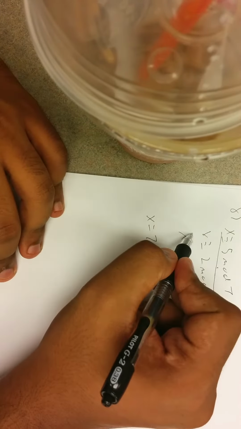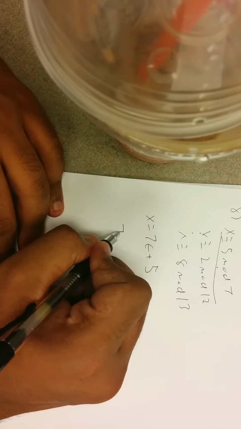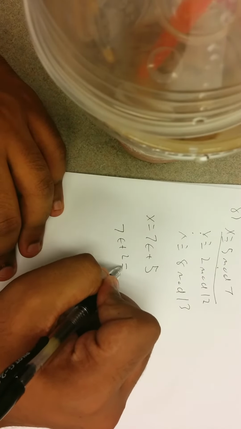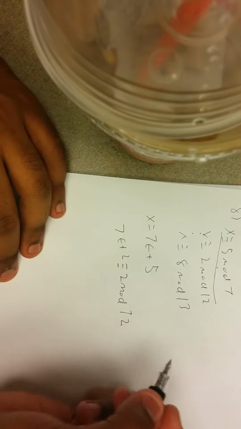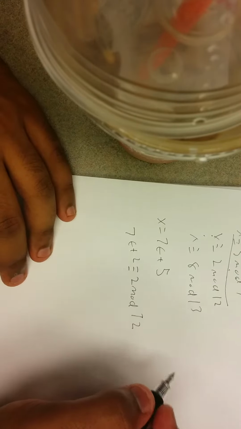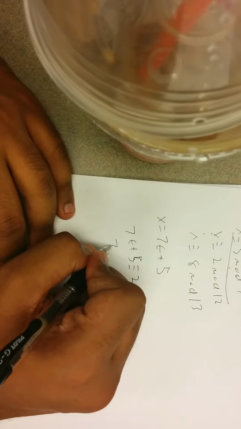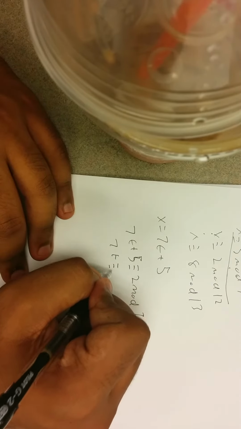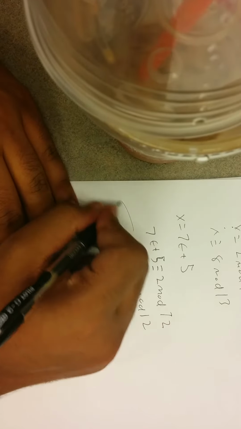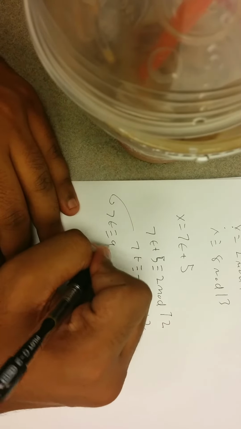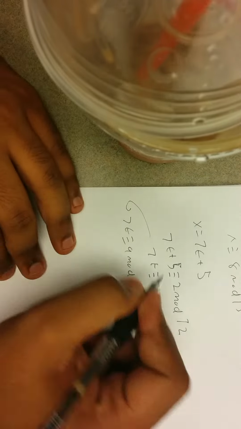Well, set it equal to the next modular equation. So let's say 7t plus 5 is congruent to 2 mod 12. Sorry, this is 5. So then let's do some algebra. 7t is congruent to negative 3 mod 12. That's 7t is congruent to 9 mod 12.